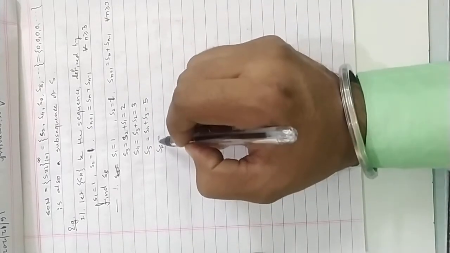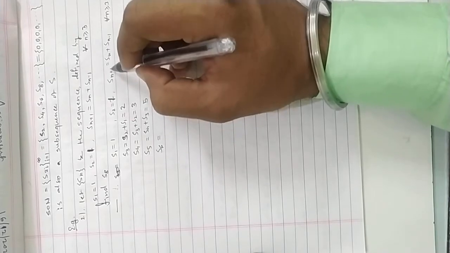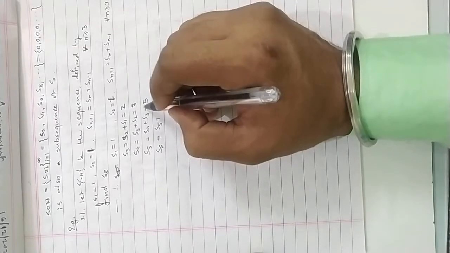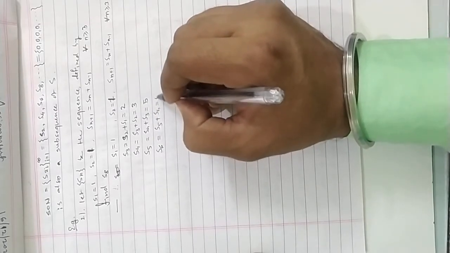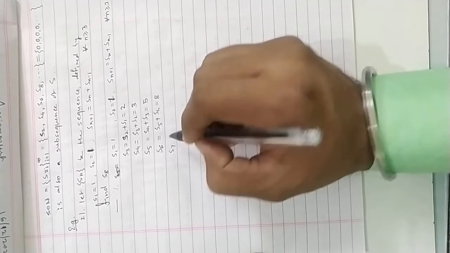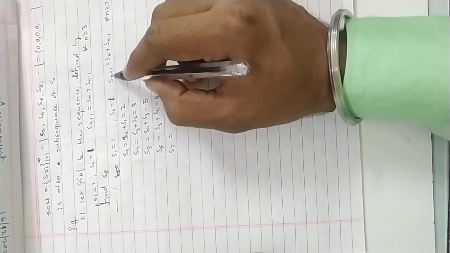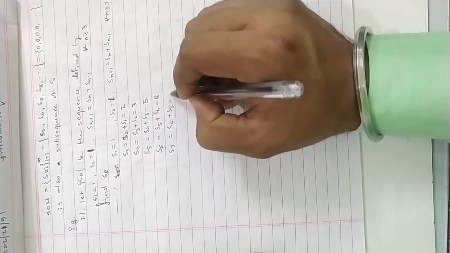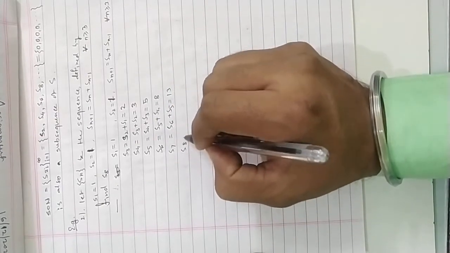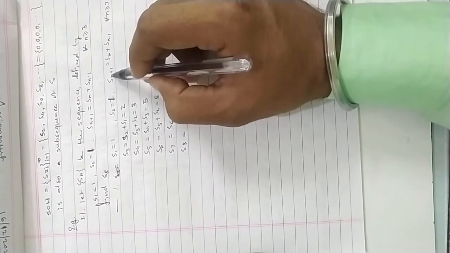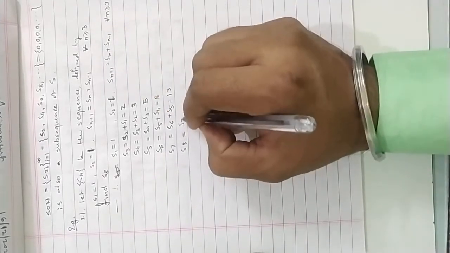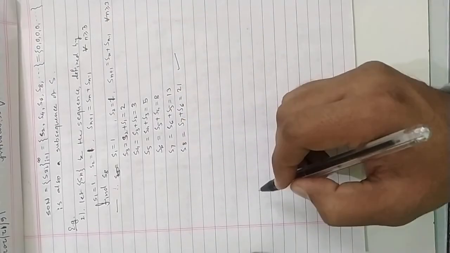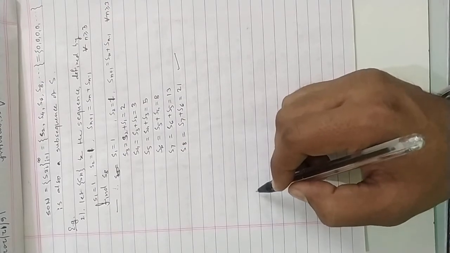Next term S6, so for n equal to 5, it will give S6. So it is S5 plus S4. So it is 8. Then S7, for n equal to 6, it will give S7. So S6 plus S5. So it is 13. And S8 is, for n equal to 7, it will give S8. So S7 plus S6. So it is 21. And definitely the 8th term of the sequence will be 21.